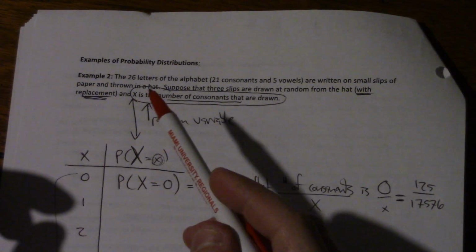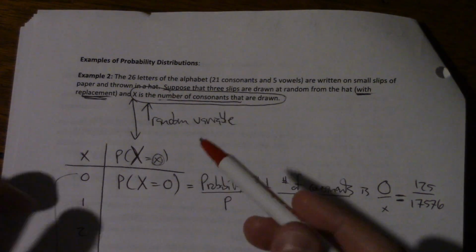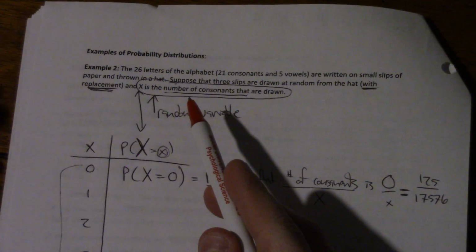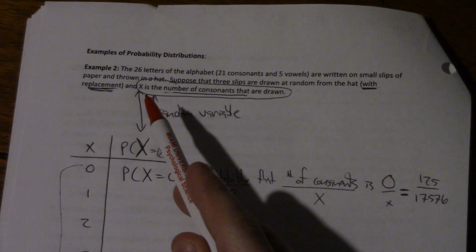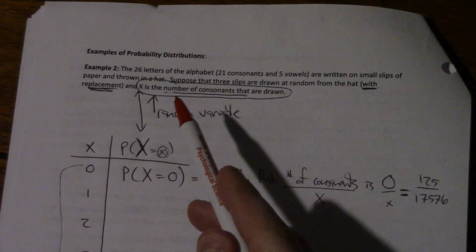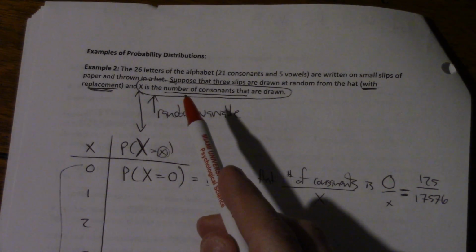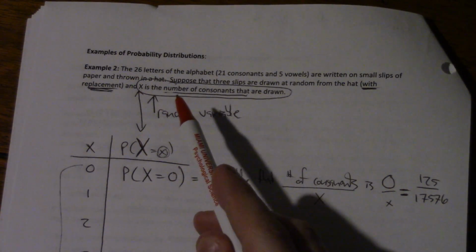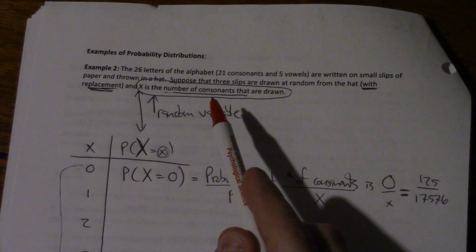So what we're talking about are probability distributions. Essentially we have some event which is generically going to be called big X. It's kind of like the big A or the big B from before. It's something we care about. In this example, as we ended last time, X is how many consonants did we draw?